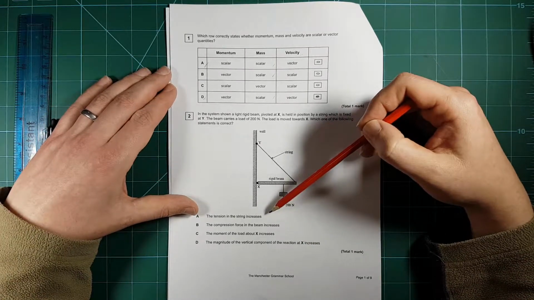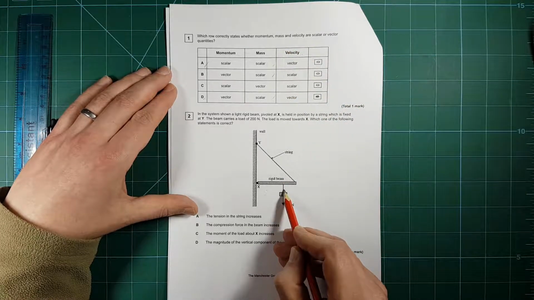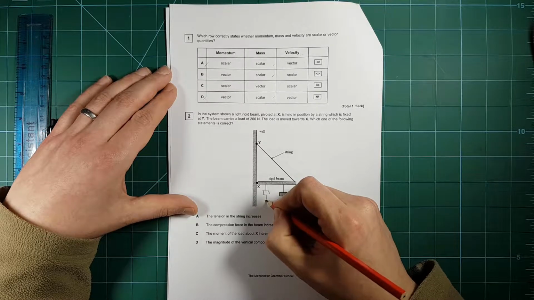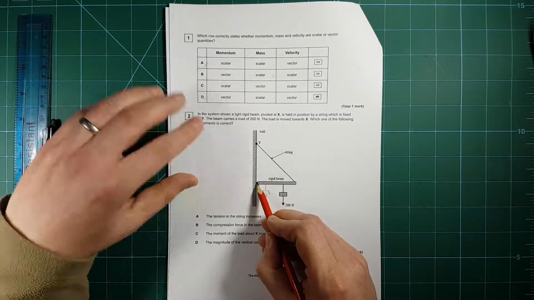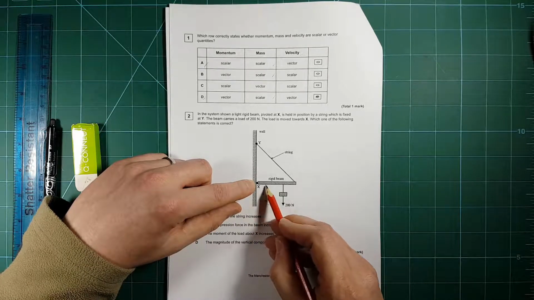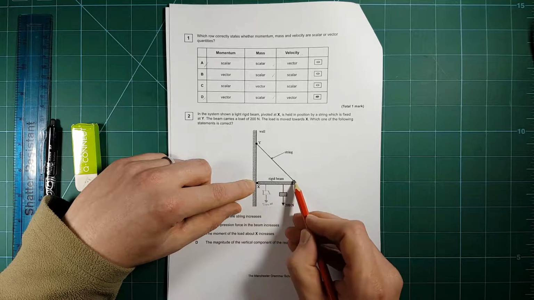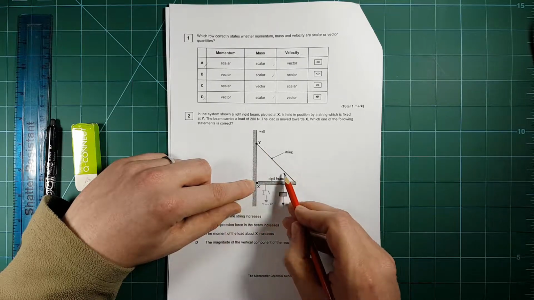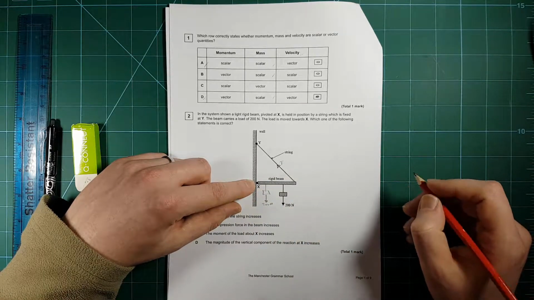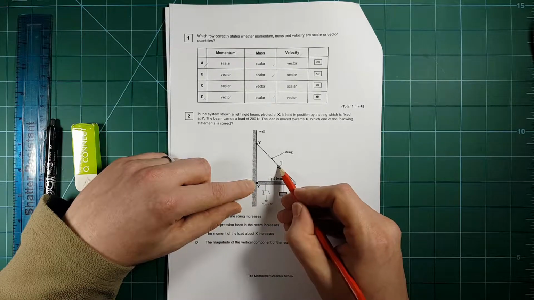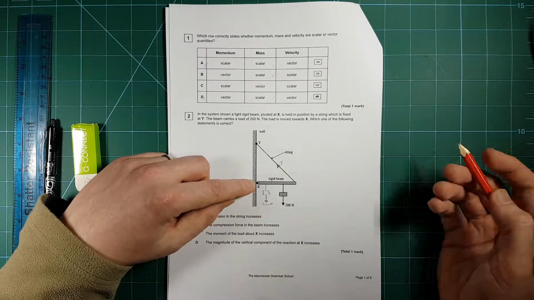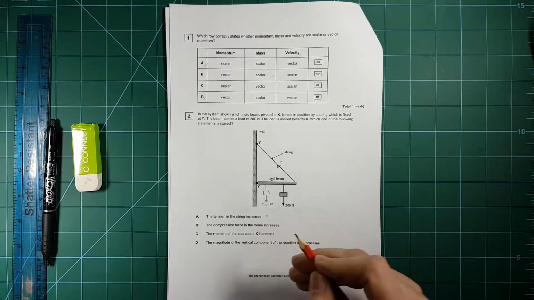The tension in the string increases. So first of all, if you move that from there, say, to here, and we take moments around here, you have reduced the moment of this 200 Newton force. If you reduce the moment of that, it means you need to reduce the moment of this force as well, this tension, which is going to be inside that string. If you reduce that moment, therefore you need to reduce that tension for it to remain balanced. So that's incorrect.